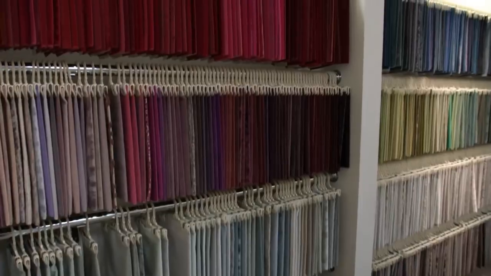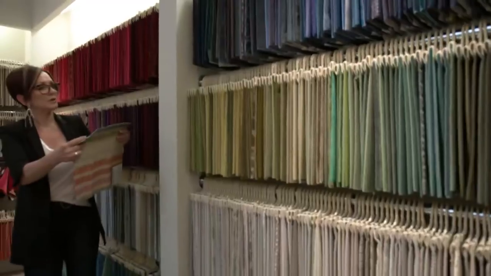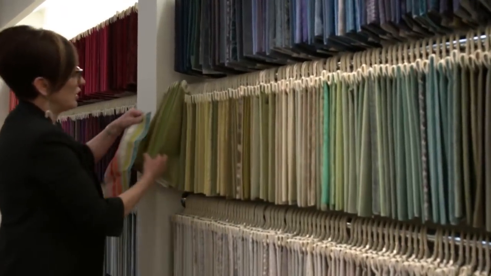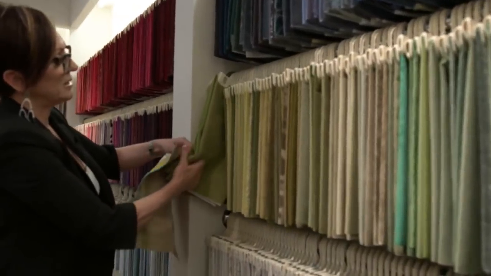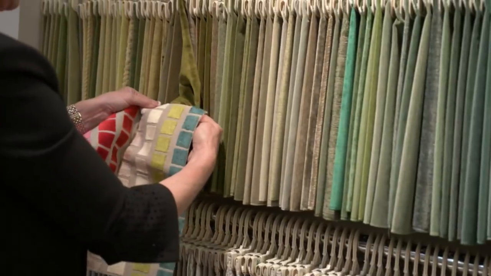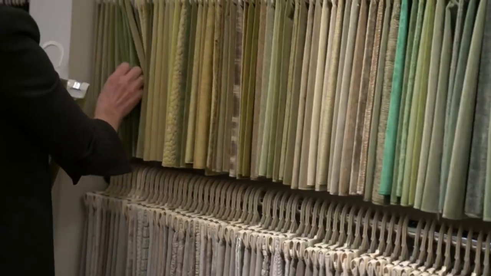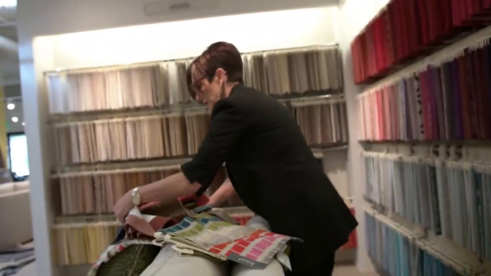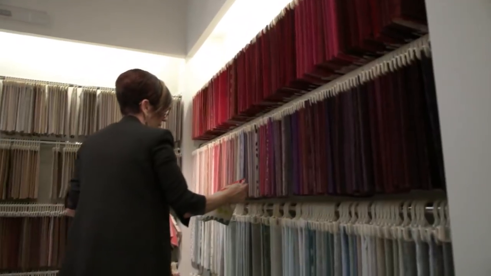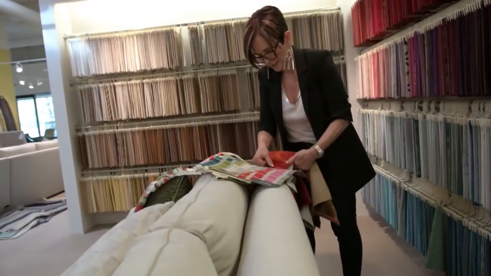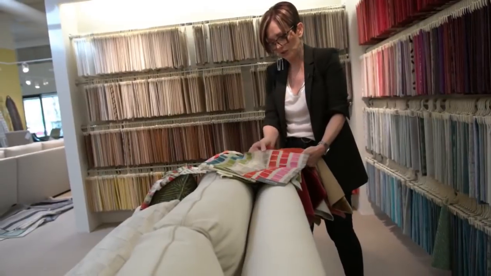So I'm going to come over here to the velvets wall. So here we are. Did you ever know there were so many lime greens to choose from? But I try to get as close to the color as I can. We got all kinds of colors. Lime isn't one of them. This is not as easy as it looks. Oh, look at how perfect that orange is.